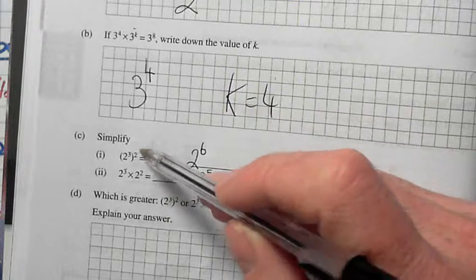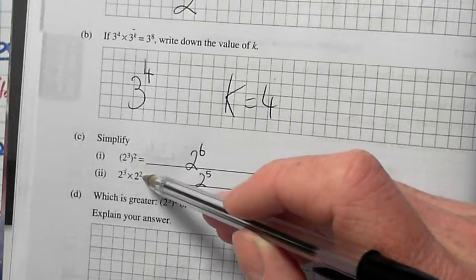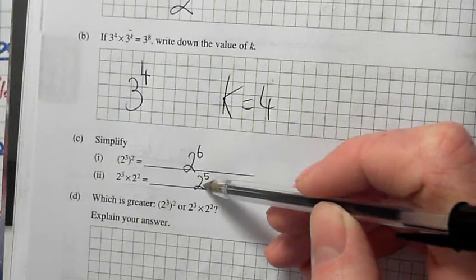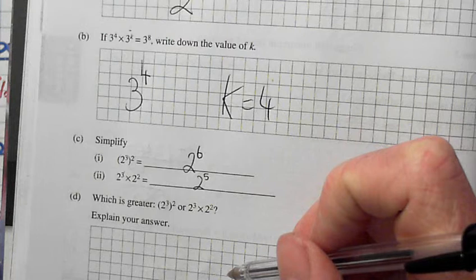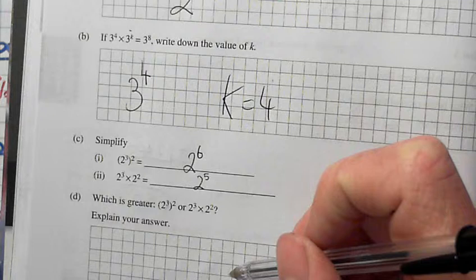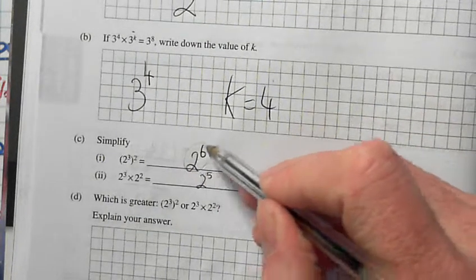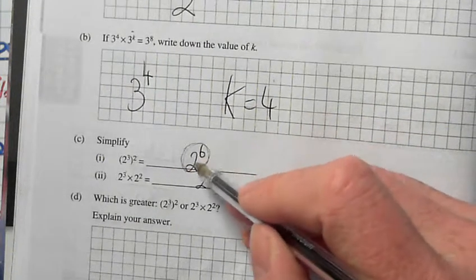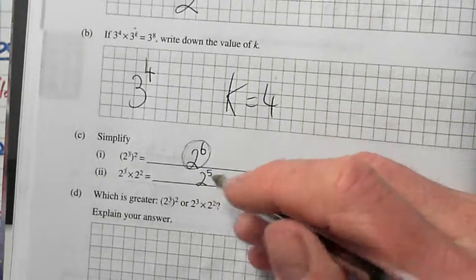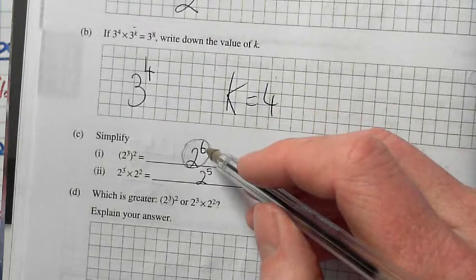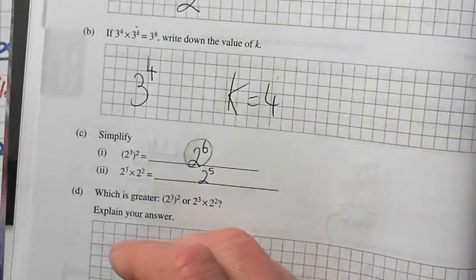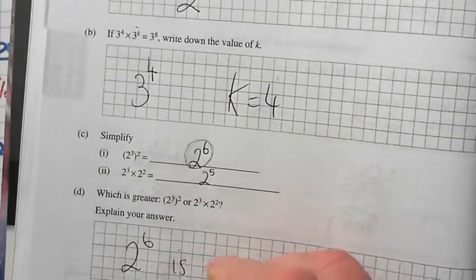Which one is greater, the one on top or the one on the bottom? That's what they're asking you in the next question. 2 to the 6 or 2 to the 5? I think it's 2 to the 6. 2 to the 6 is bigger, because you're multiplying 6 2s. 2 to the 5 is multiplying 5 2s together. You can work it out in your calculator if you like, but 2 to the power 6 is greater.